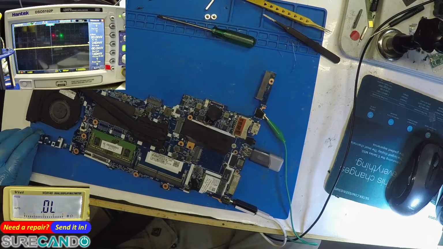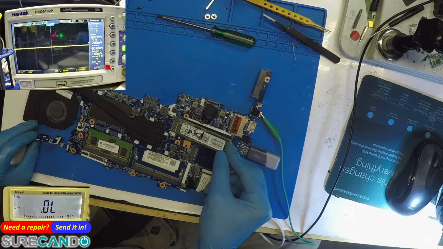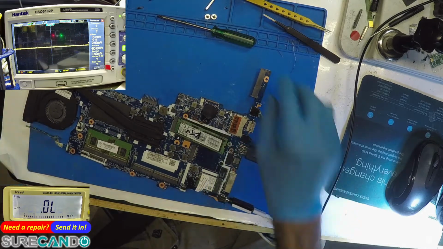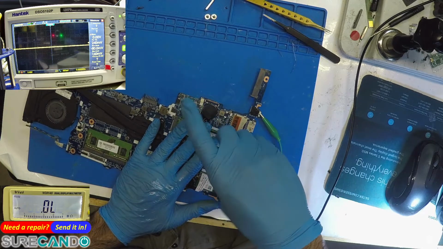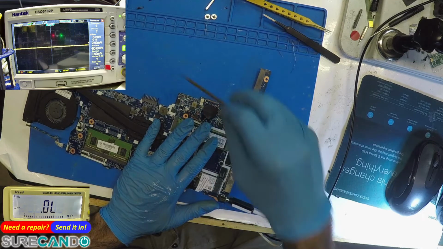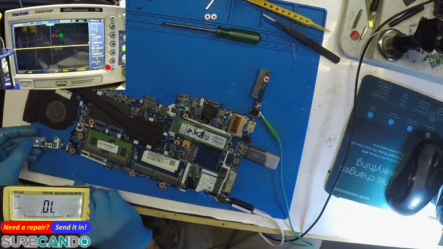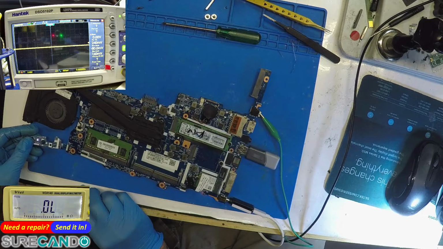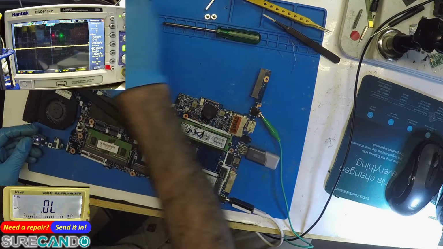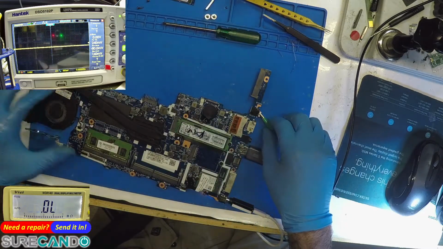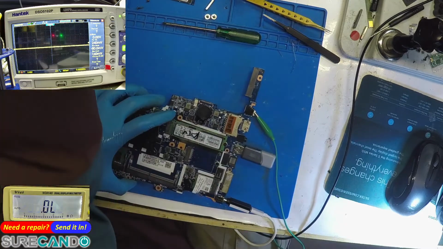I'm gonna put it in while the power is in, but turned off. So it's normal for it to get hot. So what we'll do is check the thermal camera again.